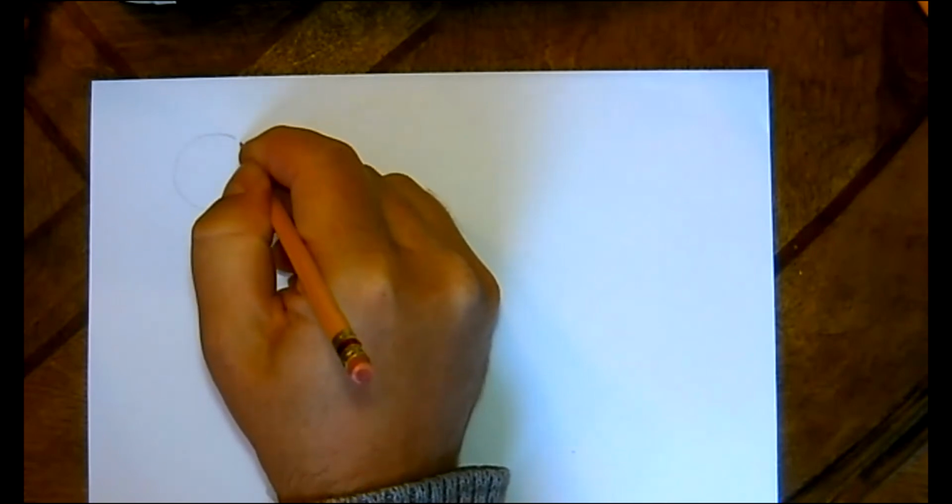I am going to start with a circle, probably the easiest, but that circle is going to turn into a sphere. So I'm going to make this about the size of a quarter and just make my best freehand circle. If you wanted to trace something and really get into this, I guess you could, but I'm not looking for perfect, just looking for your best effort.